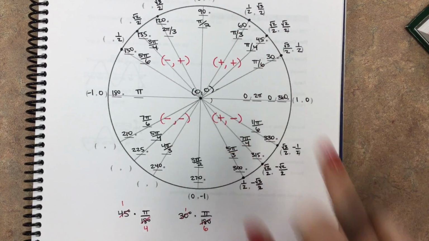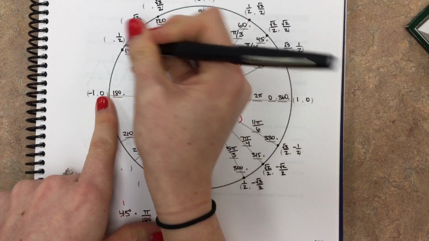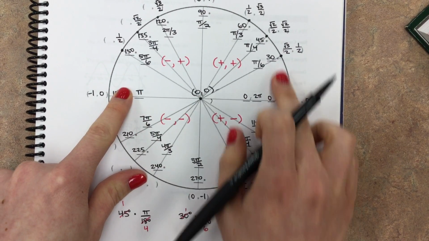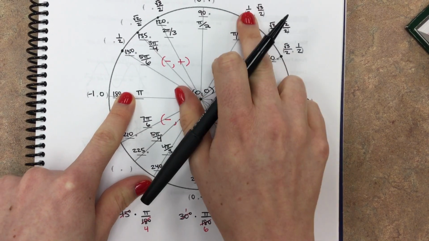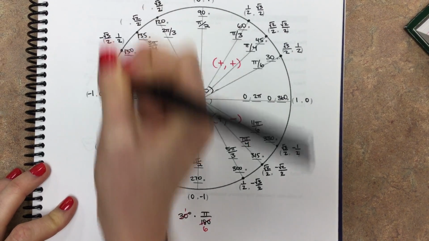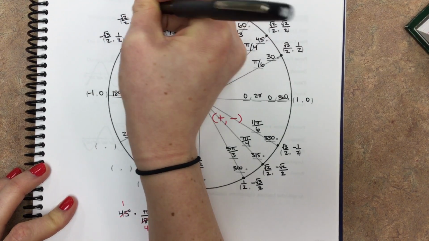These are all positive, positive. Now these ones are negative, positive, which means if you compare this point to this point, these distances right here are the same, but this would be a positive x value, whereas this would be a negative x value. So you can match these x values up with these ones. They would just be negative. So this is negative root 3 over 2, this is negative root 2 over 2, and this is negative 1/2.